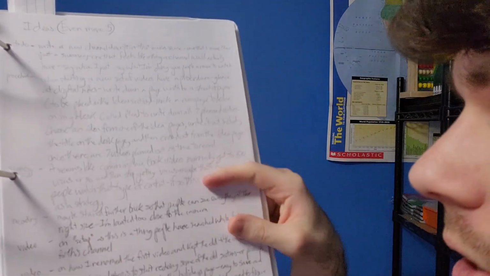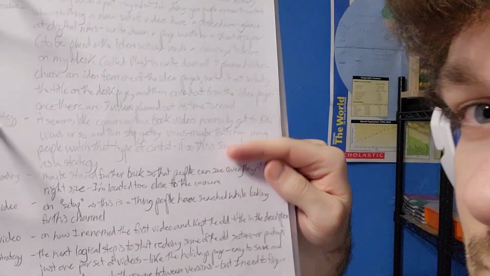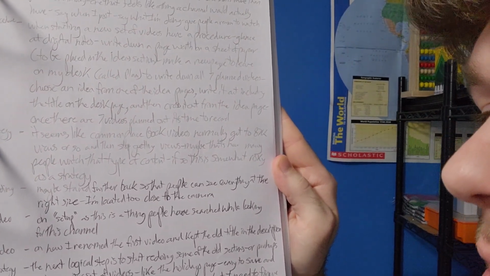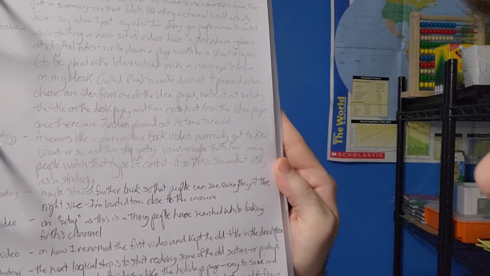Yeah, so I definitely need to read more about that. But speaking of reading, well, no, that says recording, not reading. Maybe stand further back so that people can see everything at the right size. I'm located too close to the camera.